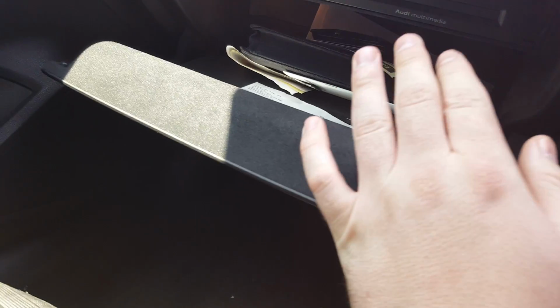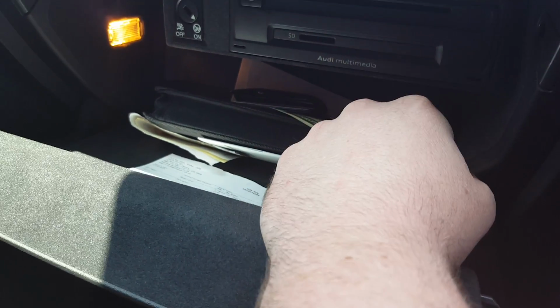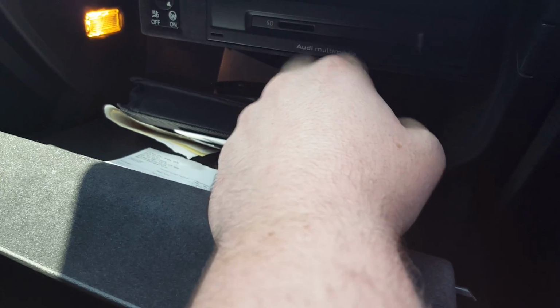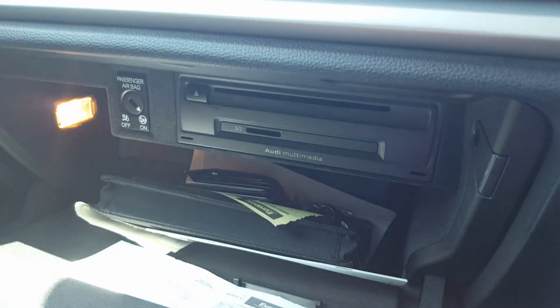You'll also see that our glove compartment, I've got all sorts of things inside there. The car's manual is very small. That obviously is then taken up quite a lot by the entertainment system for the vehicle. You have Audi multimedia here. You've got your CD or DVD going in there. You can also take an SD card that can then hold some information.